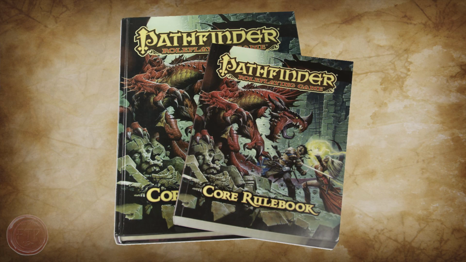Now, the first thing I'm going to recommend is that you pick up a core rulebook because it'll serve as your guide throughout your adventures. And the Pocket Edition that just came out is an economical option, and it's easy to carry with you.